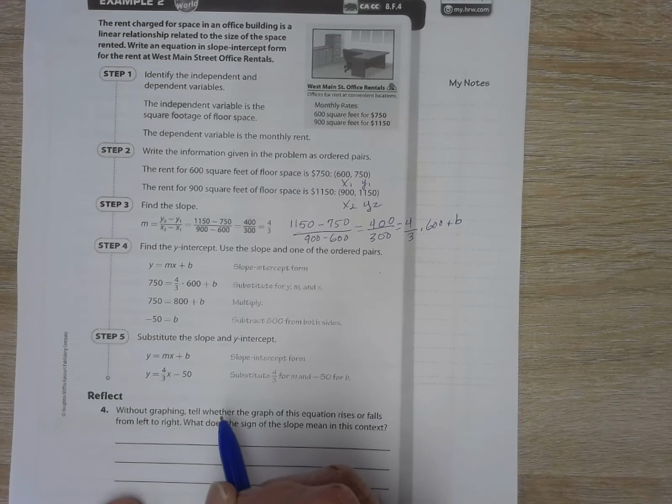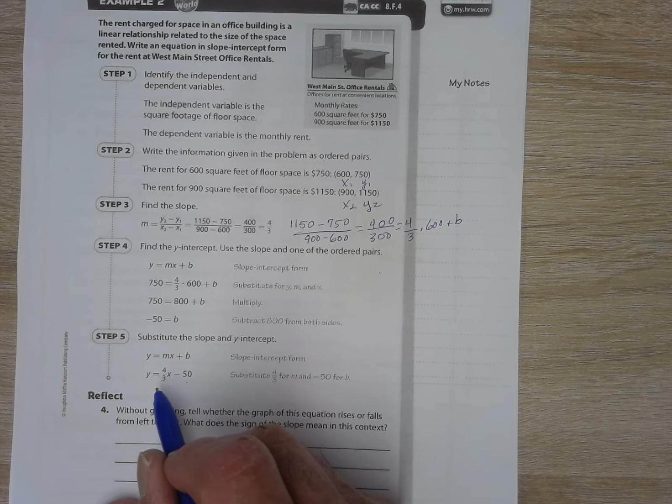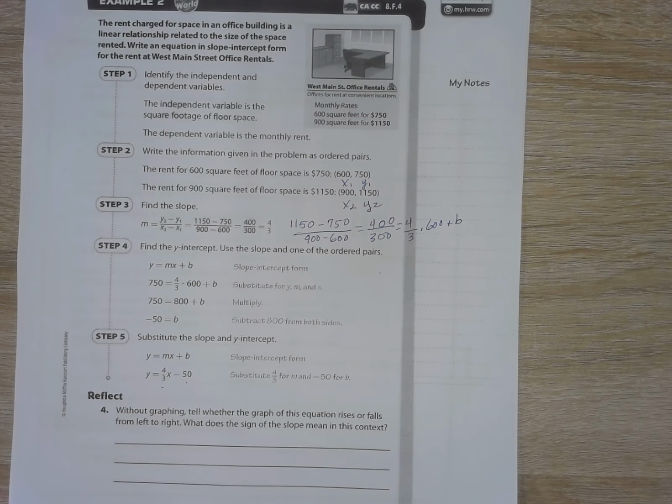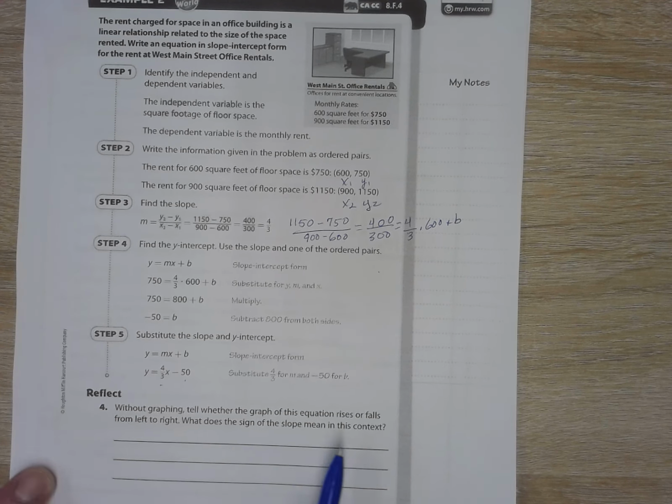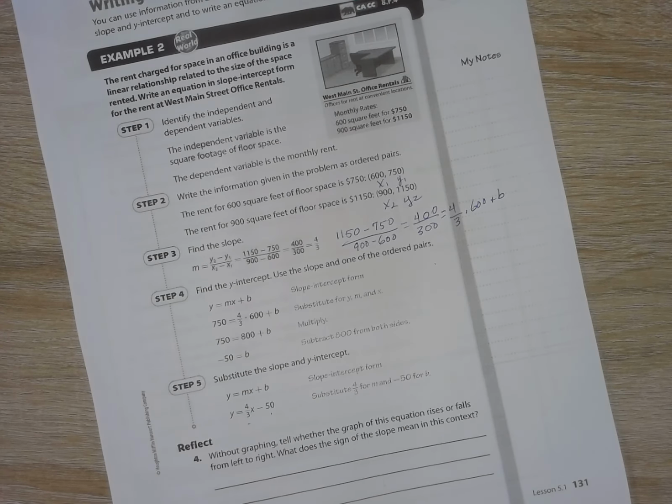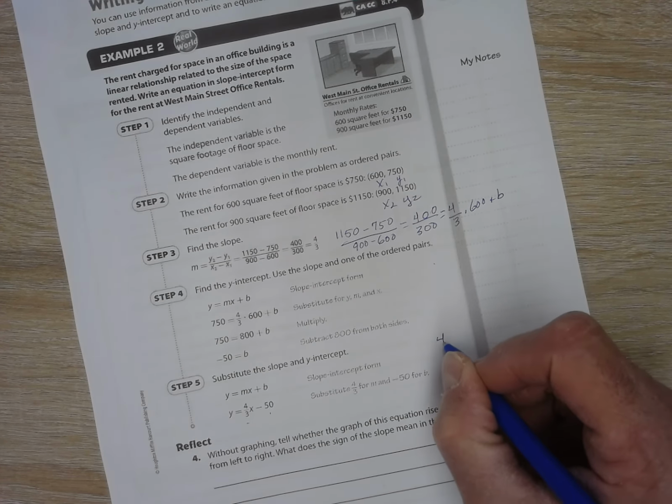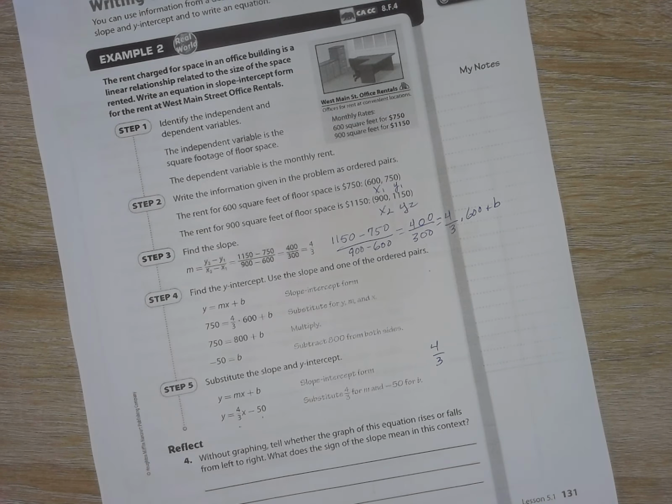So here's the b and here's the slope. 4/3 x. Without graphing, tell whether the graph of this equation rises or falls from left to right. Okay? The slope is 4 over 3. It's telling us not to graph it.